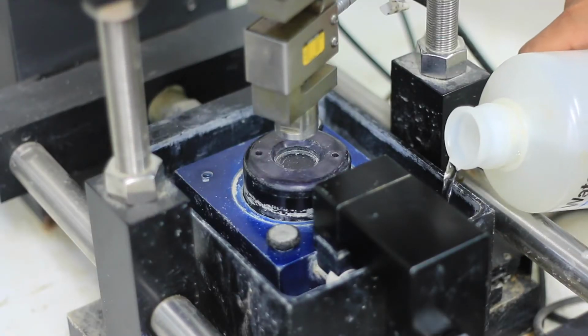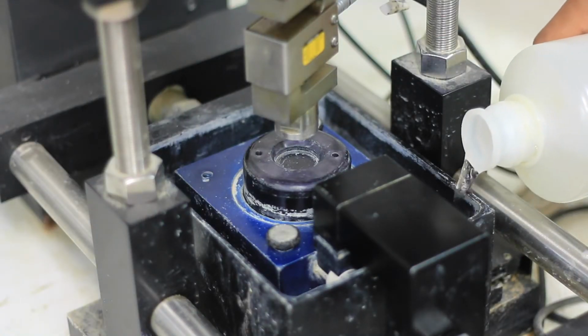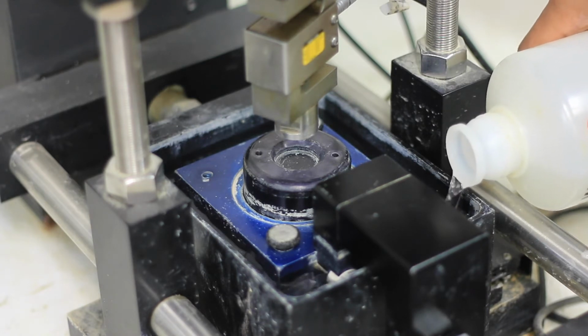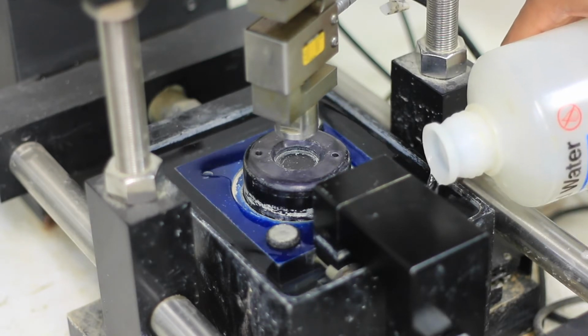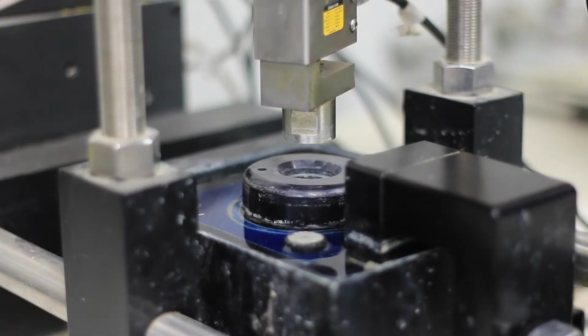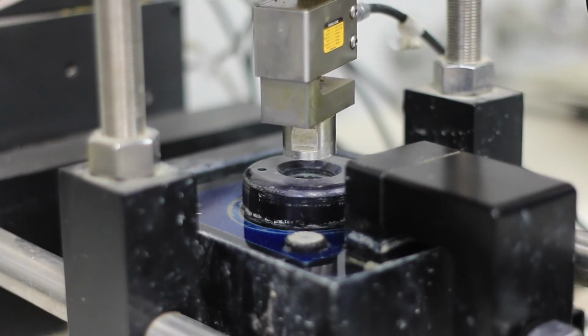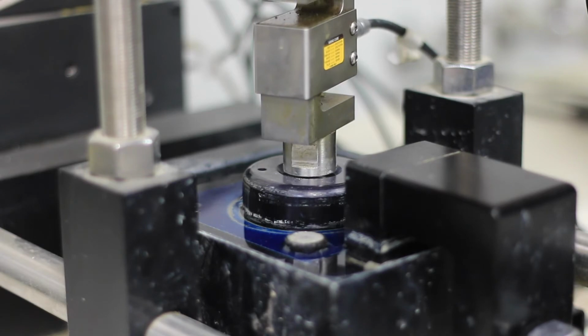Put distilled water around the shear box. Make sure that the soil sample is fully underwater, maintaining saturated condition. Position all dial gauges and set the readings to 0.